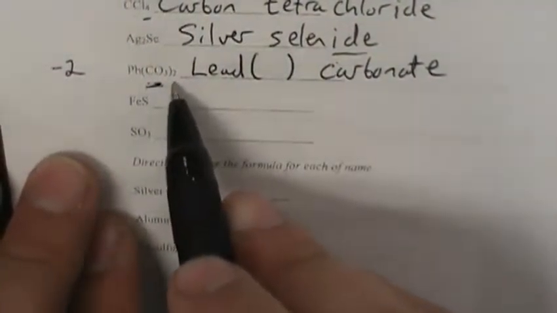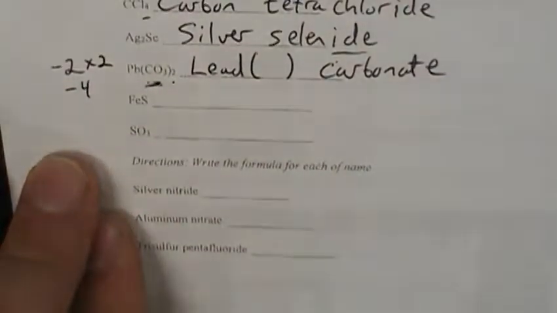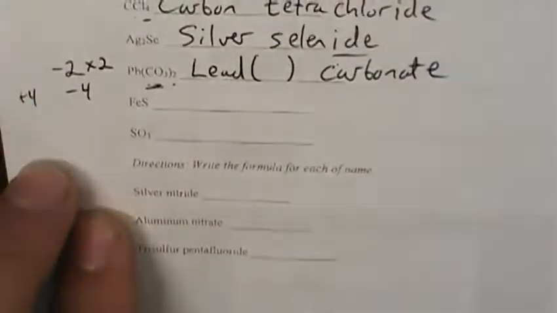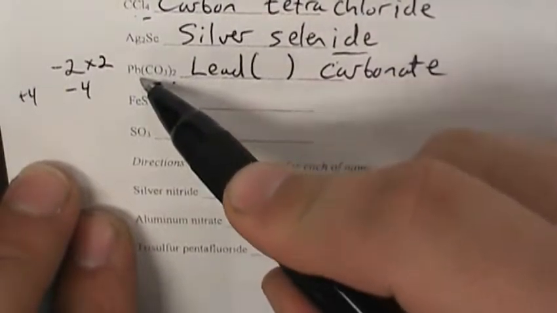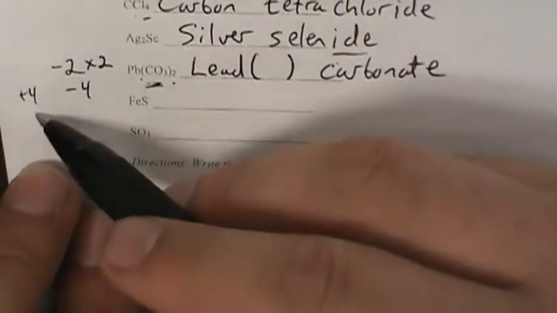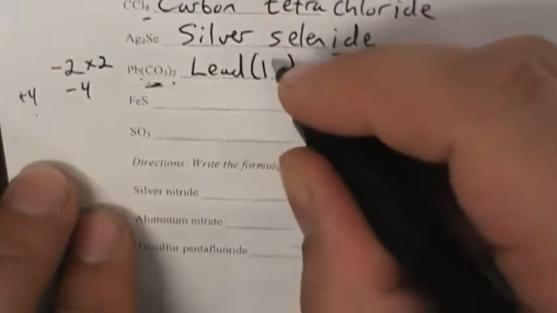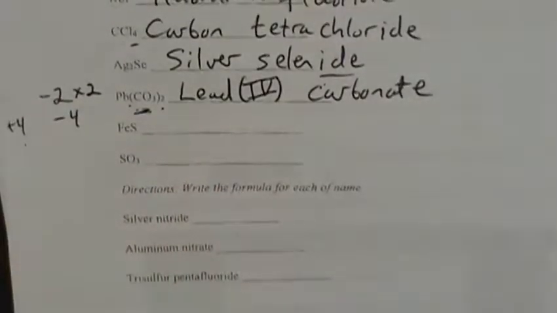There are 2 carbonates, so I multiply that by 2 to get a -4. Compounds have no charge, so I cancel it out with a +4. And the last step, I ask myself, how many atoms of lead are in this formula? It's just 1, so that +4 only belongs to that one atom, so I write it as a 4. Okay, IV. Lead(IV) carbonate.